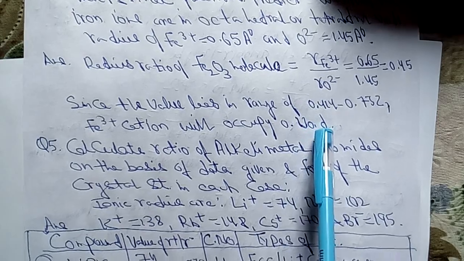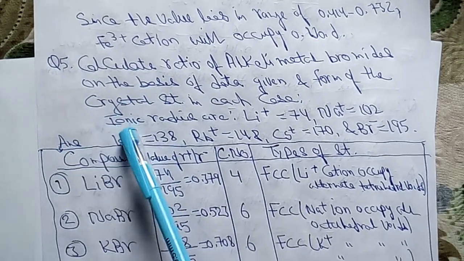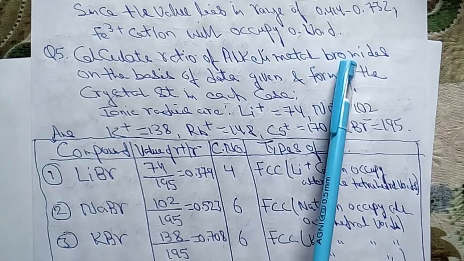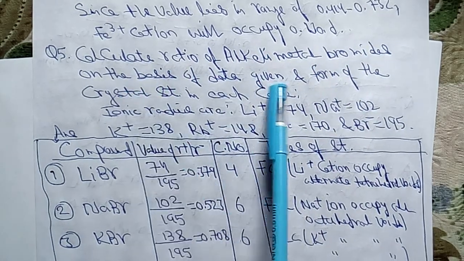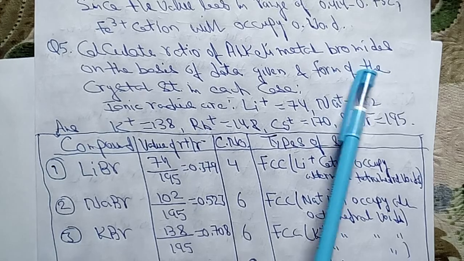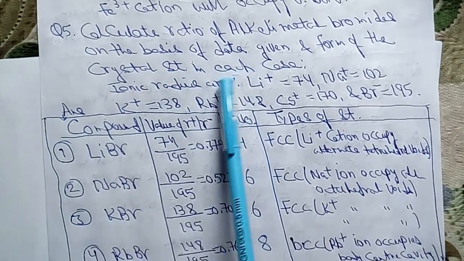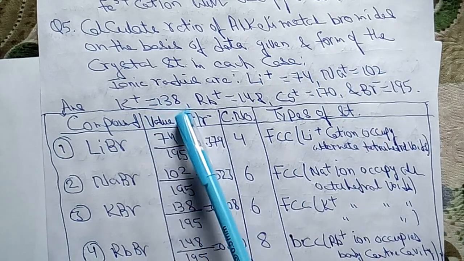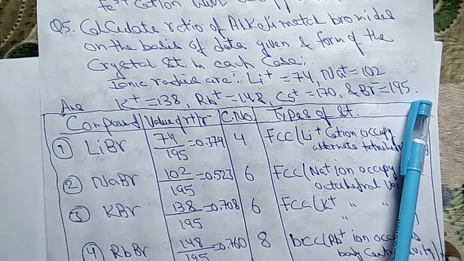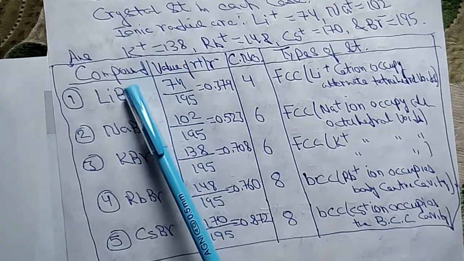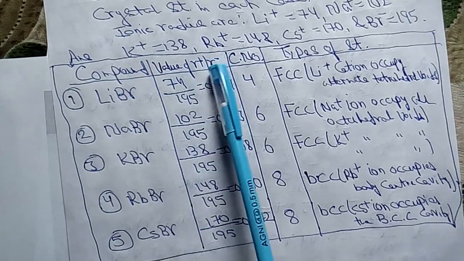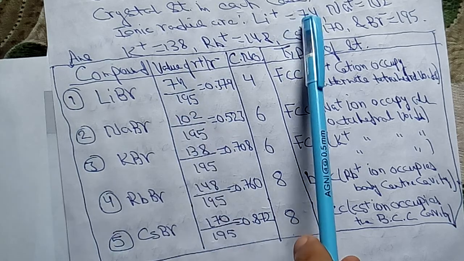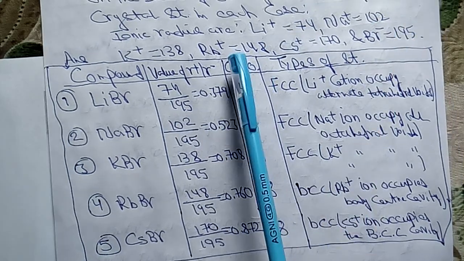Last question is question number 5. Calculate radius ratio of alkali metal bromide on the basis of data given and predict the form of the crystal structure in each case. Ionic radius is given: lithium ion, sodium ion, potassium ion, bromide ion. So the compound is lithium bromide. What will be the value of R+ by R-? 74 divided by 195, the values are given in the question.